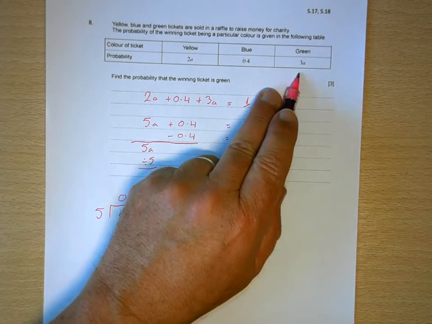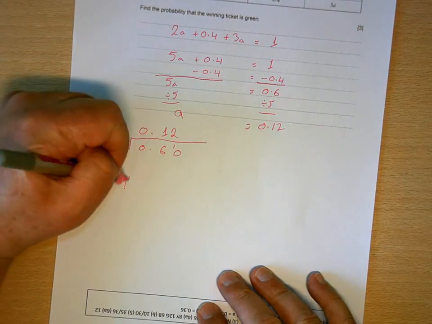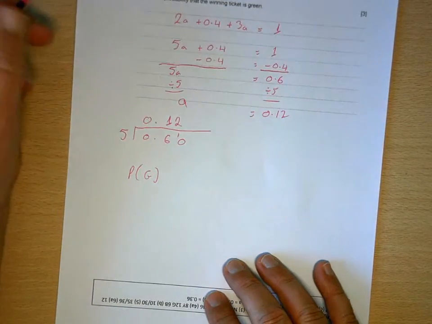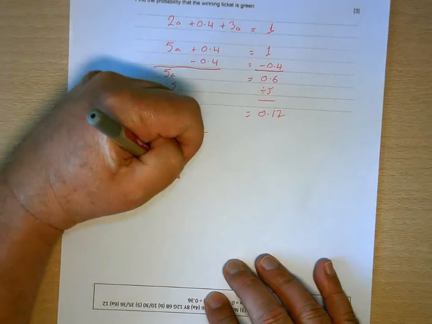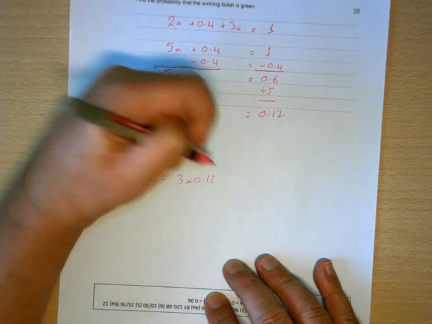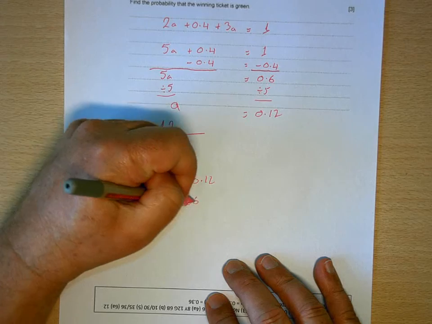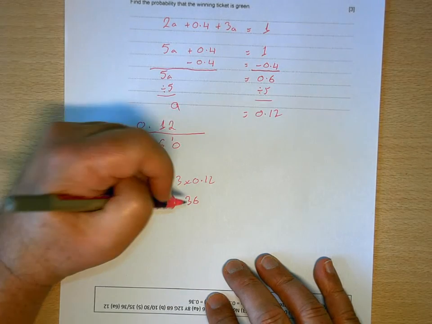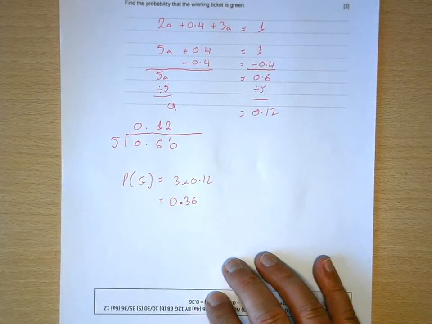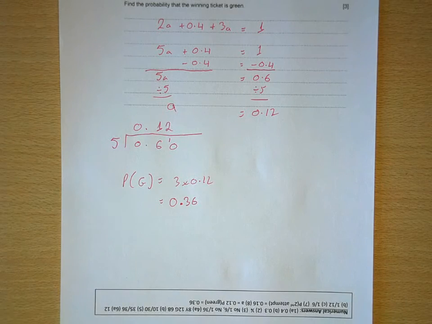Find the probability that the winning ticket is green. Green is 3A. So the probability of green is going to be 3 lots of 0.12. 3 12s are 36. 2 digits after the decimal point, so there needs to be 2 digits after the decimal point in the answer as well. So the probability of getting a green is going to be 0.36.